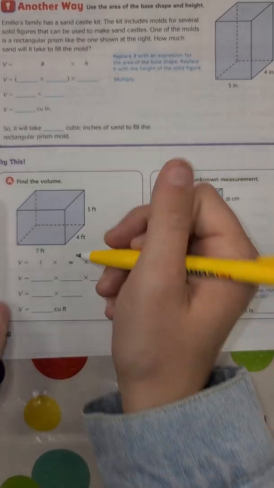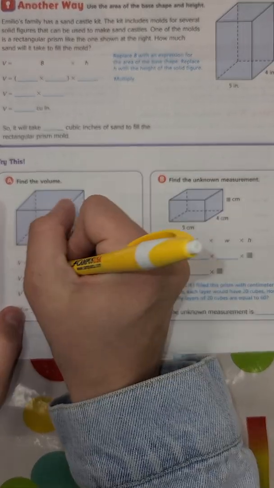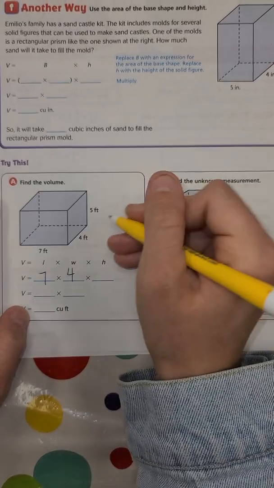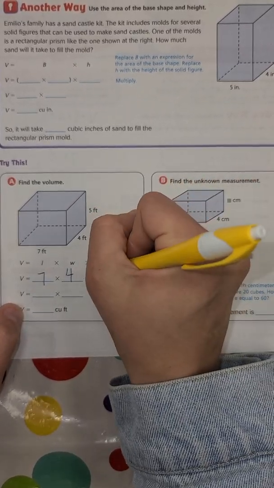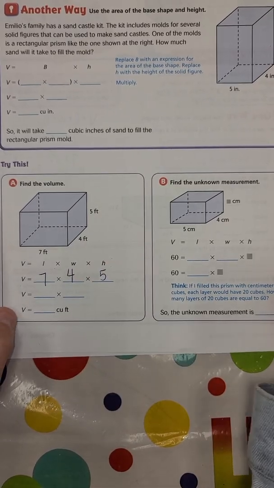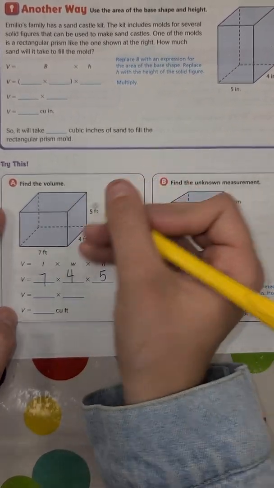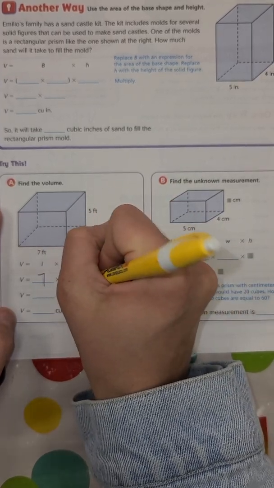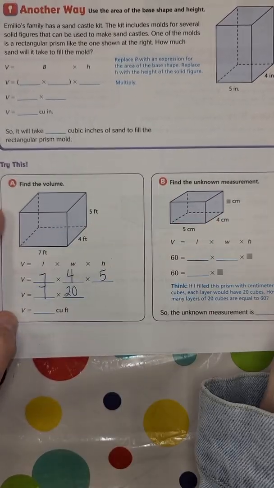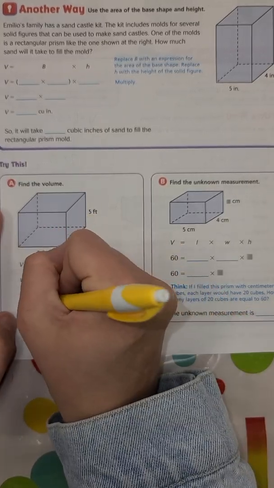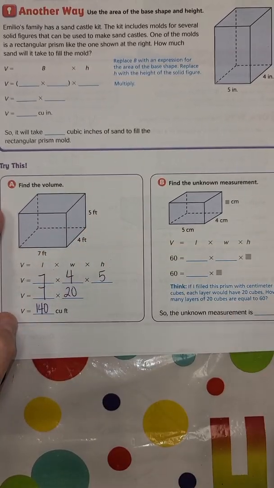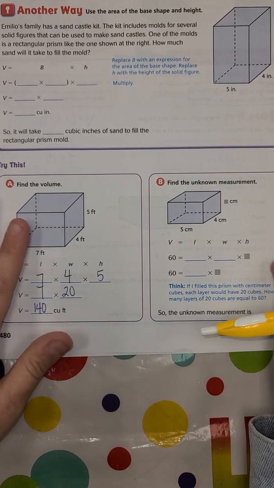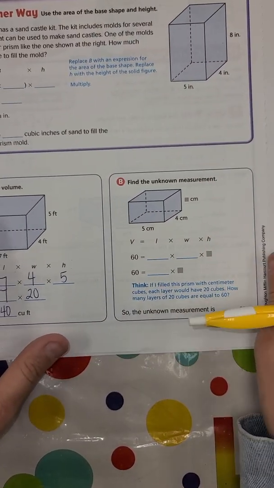This one, they give us the length. Our length is 7 feet. Our width is 4 feet. We're just plugging these numbers in. And our height is 5 feet. So then we're just going to multiply. I'm going to multiply 4 times 5 because that's easier. I know that one's 20 times 7. So now 7 times 20 is 140 cubic feet. Yay!